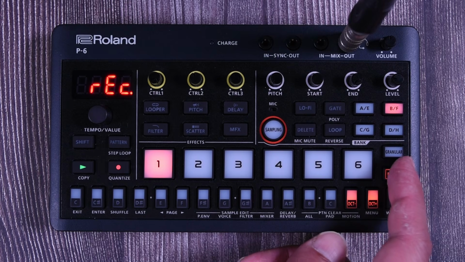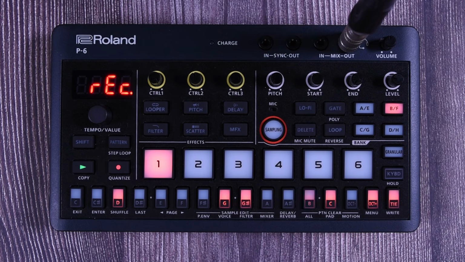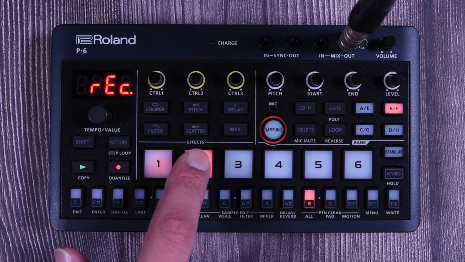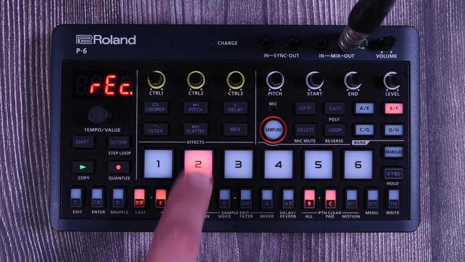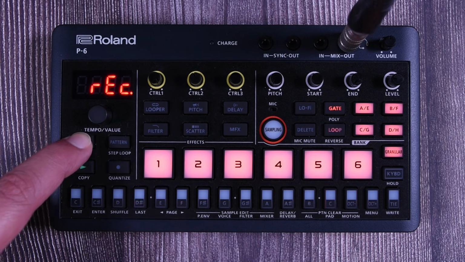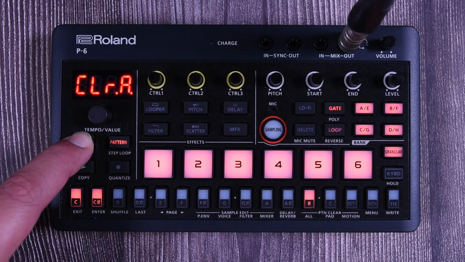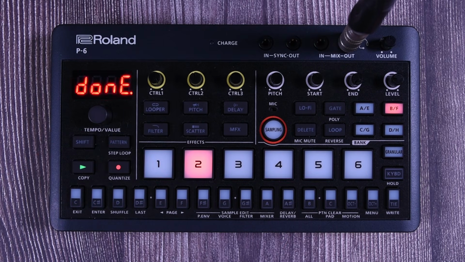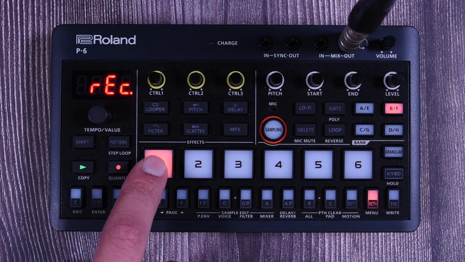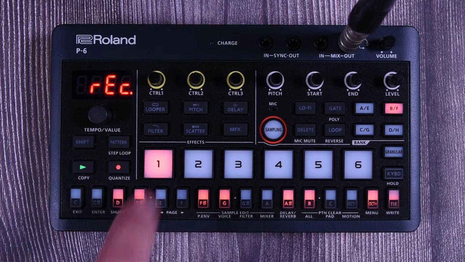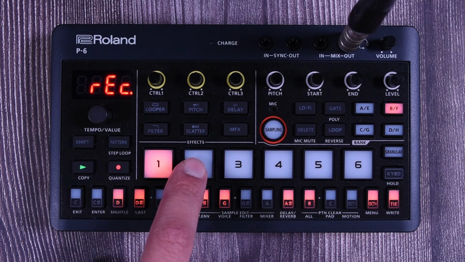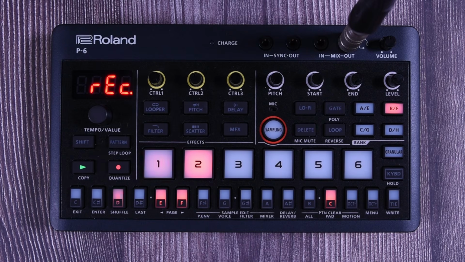Once you exit keyboard, you just go back to the main screen, and you can record something else if you wanted to. In this case, I'm just going to do Shift. I'm going to be deleting all, and I want to clear all. There we go. I'm going to play back and record something.